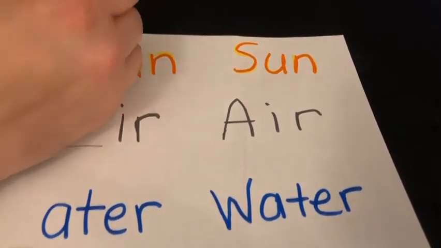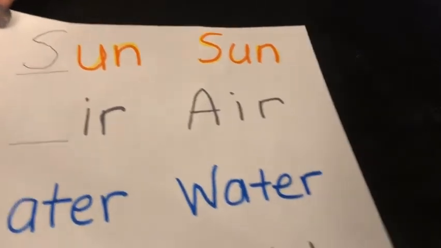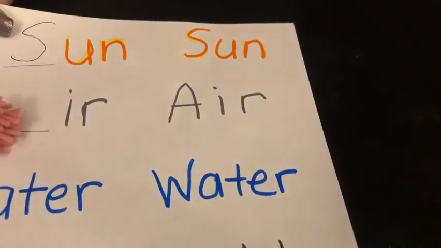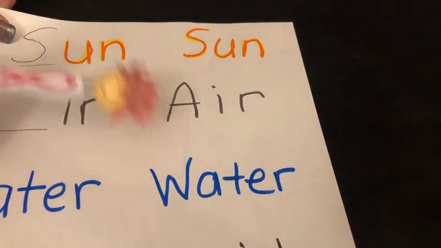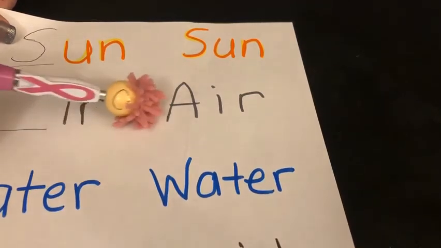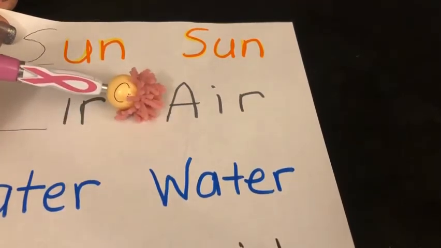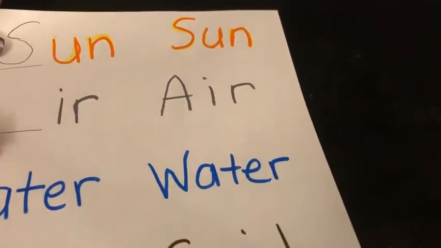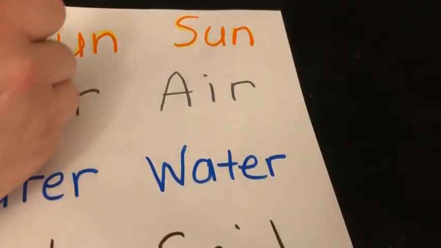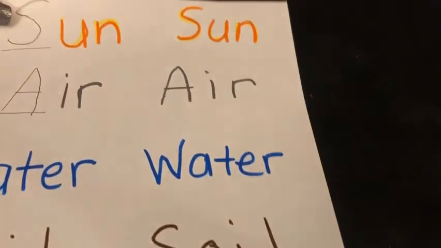My pen decides to work. You're going to make an S. And what is the first letter in the word air? This is my little crazy pen with hair. The first letter in air is A. Good job. So you're going to write it right here next to the other two letters, A.